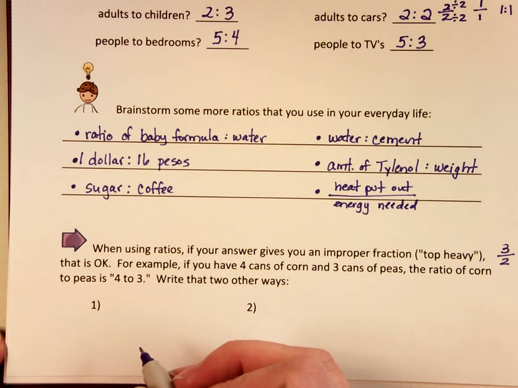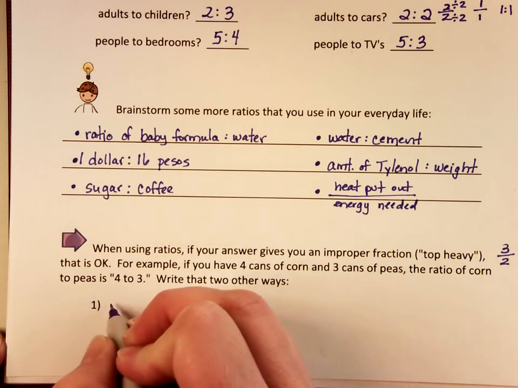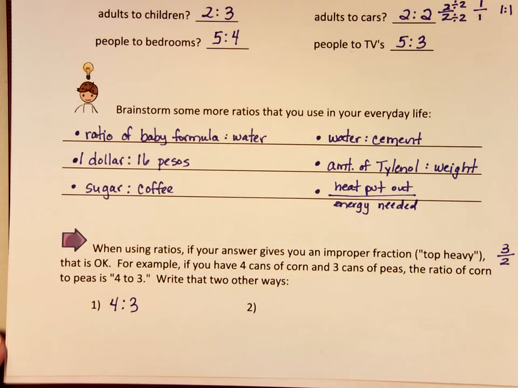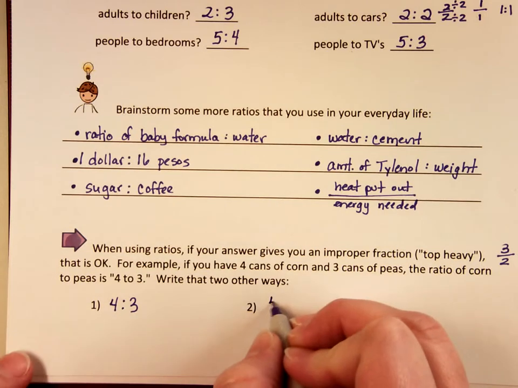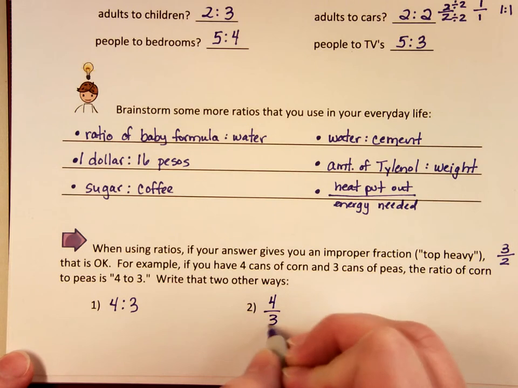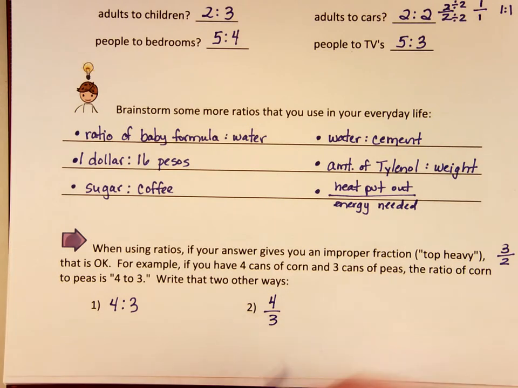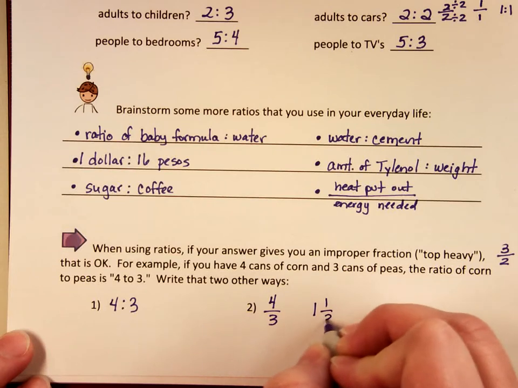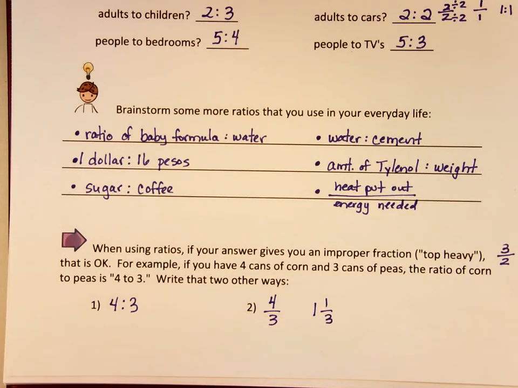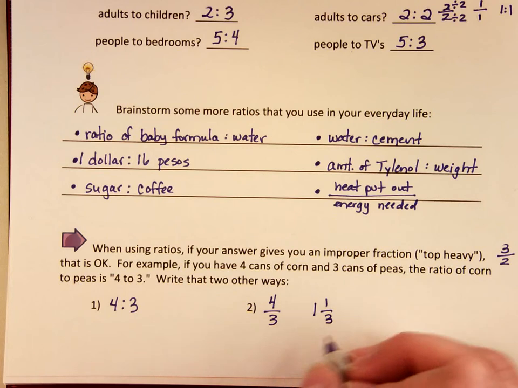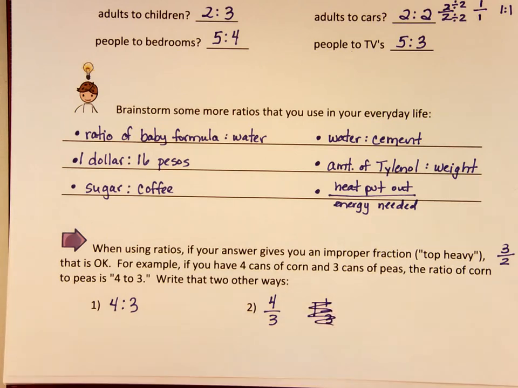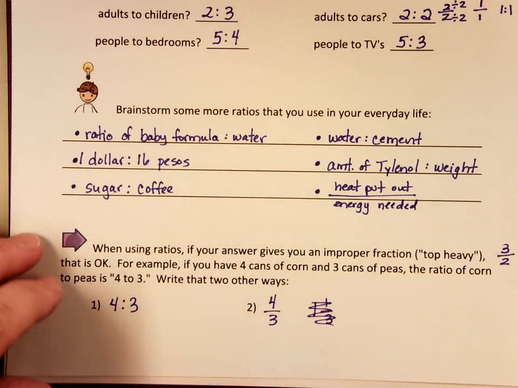The ratio of corn to peas is 4 to 3. 4 to 3. And now we'll use the fraction. 4 to 3. And you see I don't have to reduce this. If I did, it would be 1 1/3, but that doesn't sound right. The ratio of corn to peas is 1 1/3. No, cross that out. The ratio of corn to peas is 4 to 3. Move on to your second page.